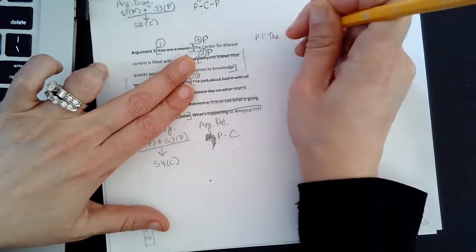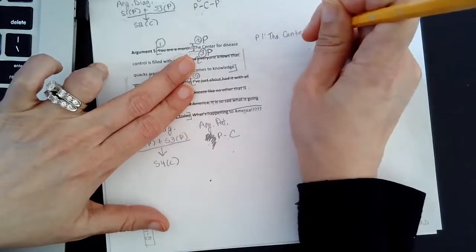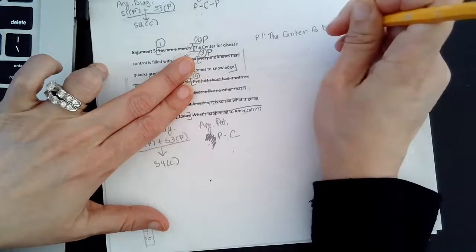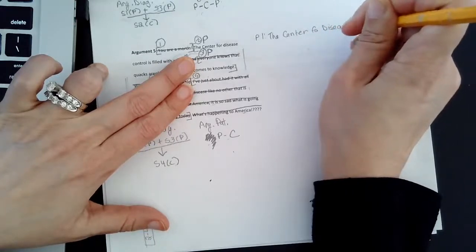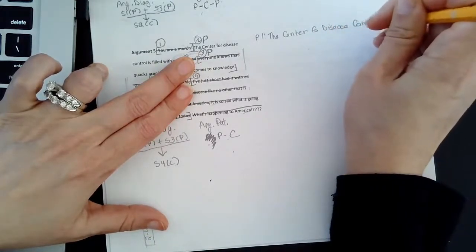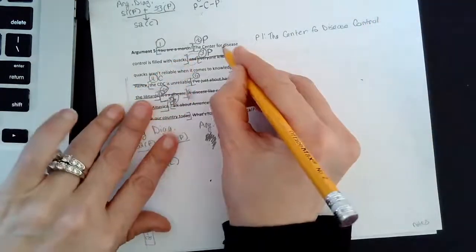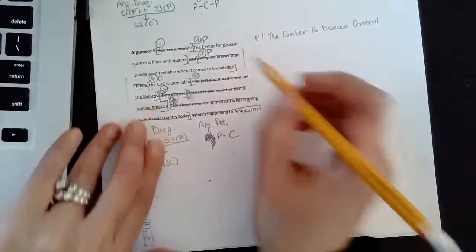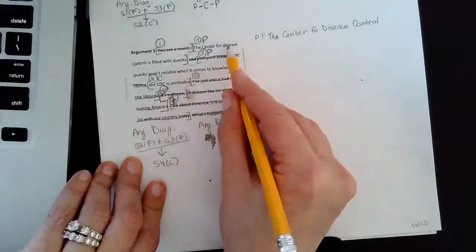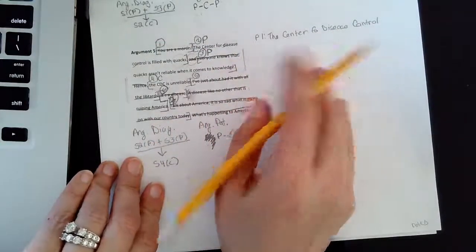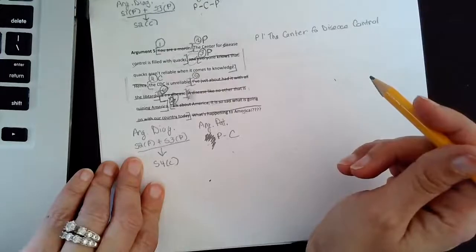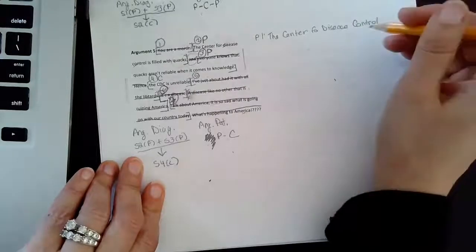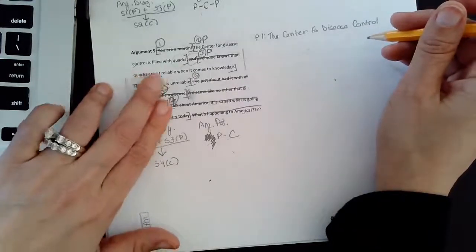The Center for Disease Control. Notice that I forgot to capitalize the letters right here. If you make a little typo with punctuation in your original argument, one that you will clarify later, you can correct little teeny typos like that. What you cannot do is redo your argument, rewrite your argument, change your argument's content. The Center for Disease Control is what?